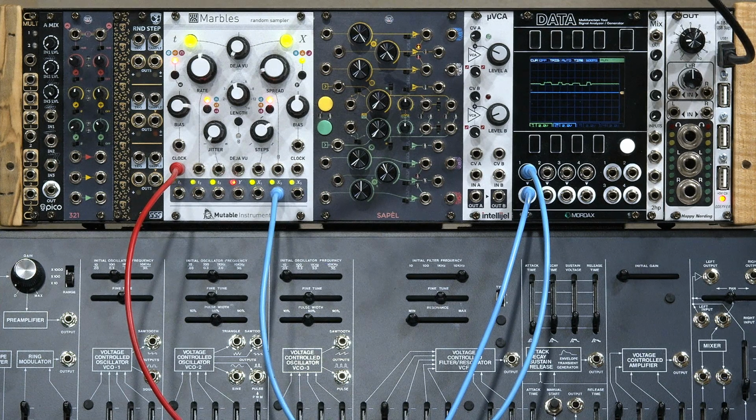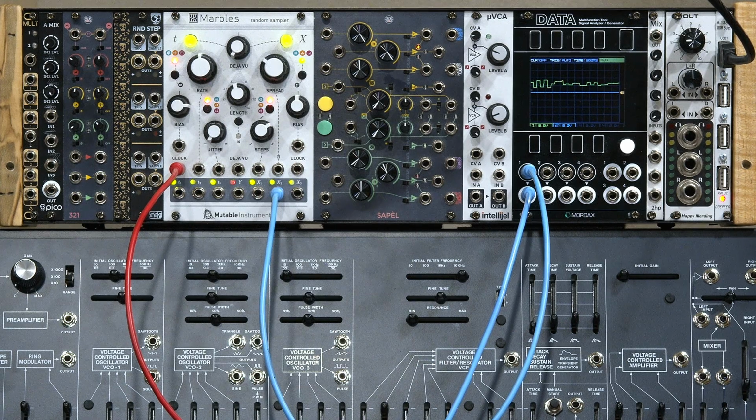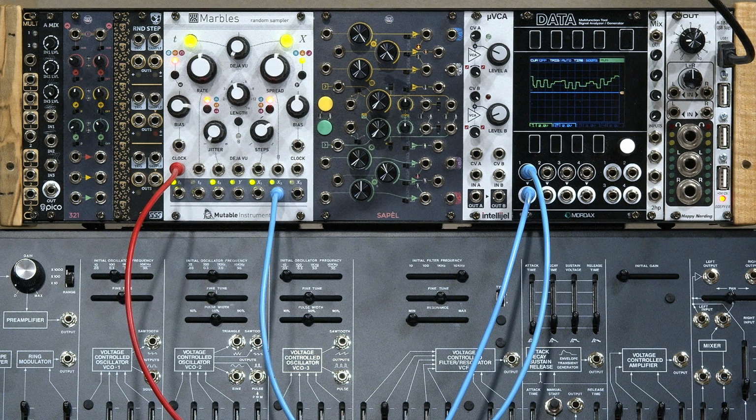And now we're trying to get some variations. Now we're getting wider range of variations. And now maximum variation.